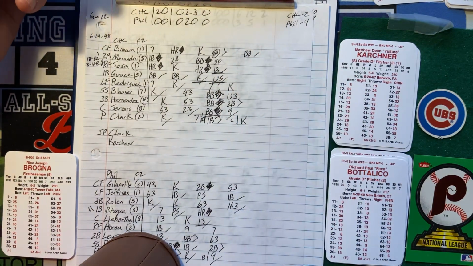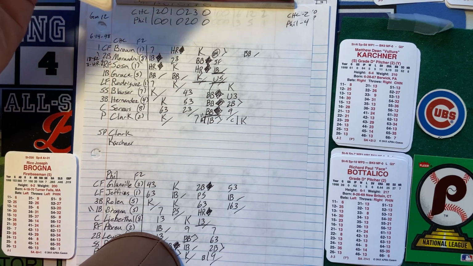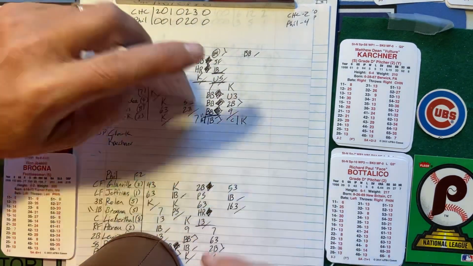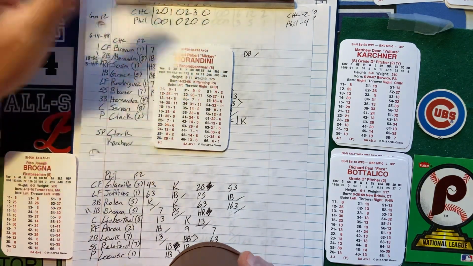So Brown now, what does that make him? 1 for 4 with a walk and a home run and an RBI. So Morandini 1 for 2 with a single, a walk, a sac fly, scored a run.